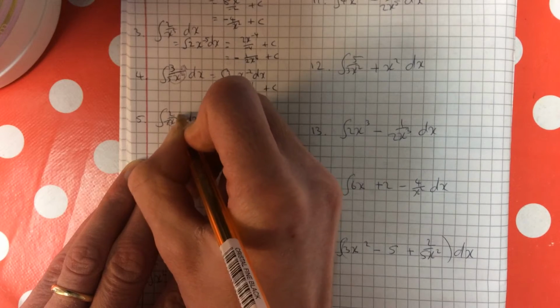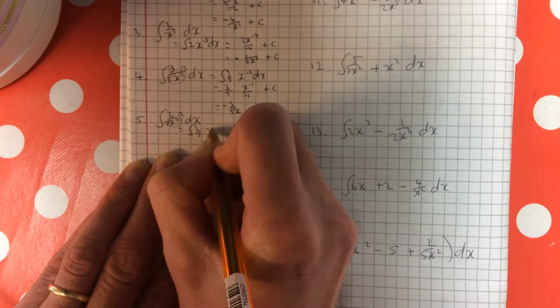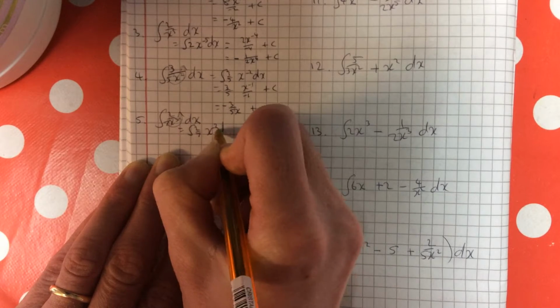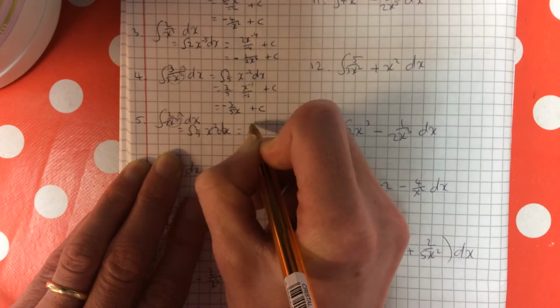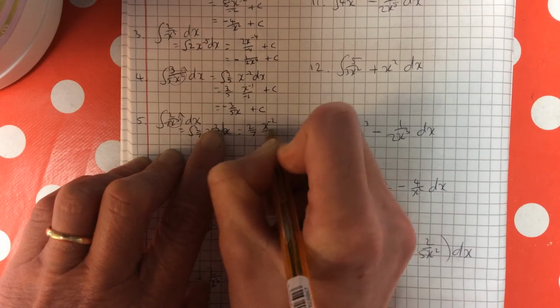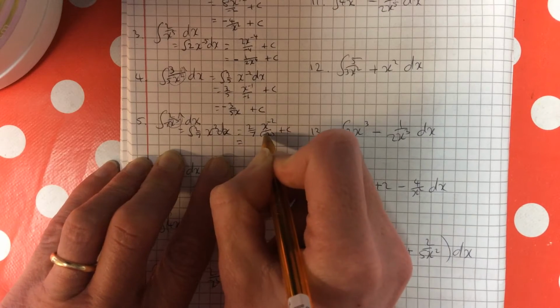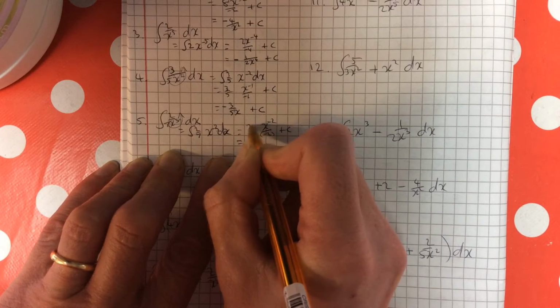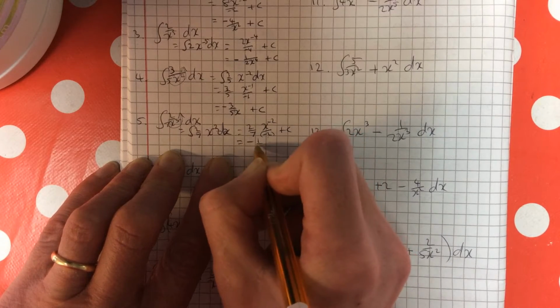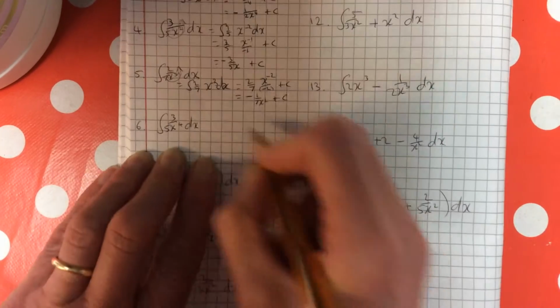Careful here again, bring up the x cubed, just the x cubed. So it's 2 over 7 x to the minus 3 dx. Now do your integration, so it's 2 over 7. Add 1 to your power, divide by it, don't forget your c. Tidying up, it's a minus, and the 2's cancel, giving you 1 over 7. x to the minus 2 can pop in the bottom.